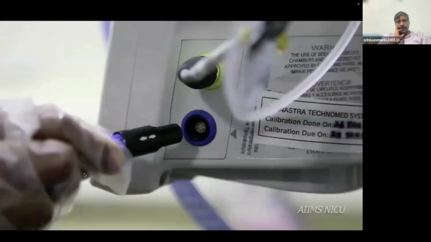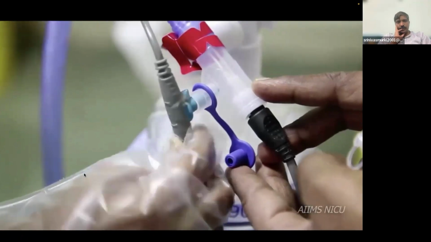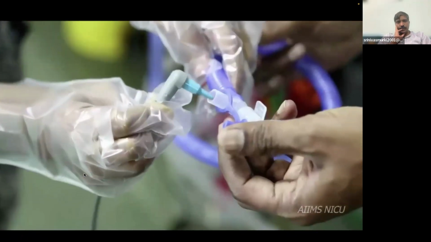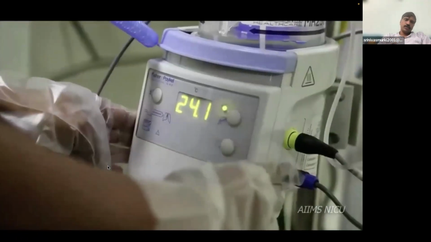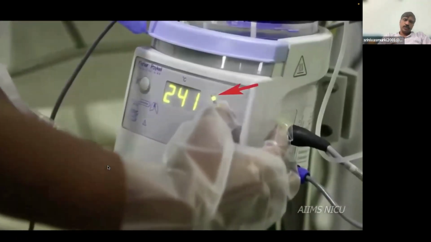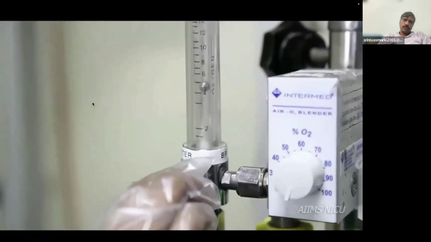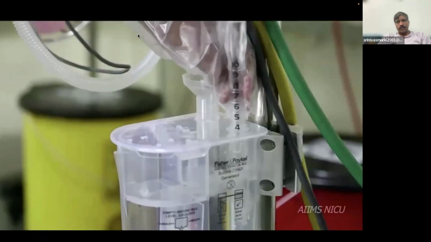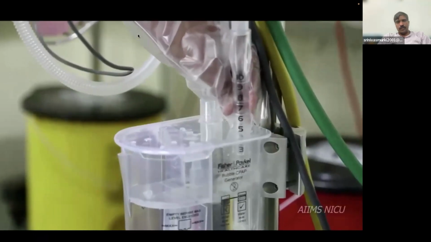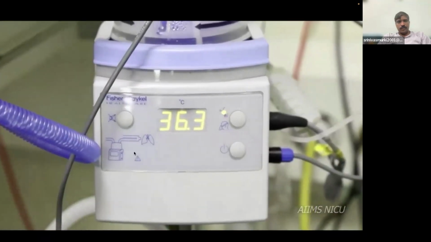Fix the heater wire and the temperature probe to the appropriate slots available in the humidifier and the inspiratory limb of the bubble CPAP circuit. Switch on the humidifier and set in invasive mode as shown here. Watch for bubbling in the bubble chamber. Set the FiO2, flow and pressure to appropriate level. Wait for the humidifier to display a temperature of 37 before connecting the circuit to the patient.